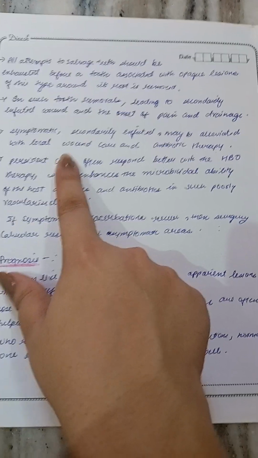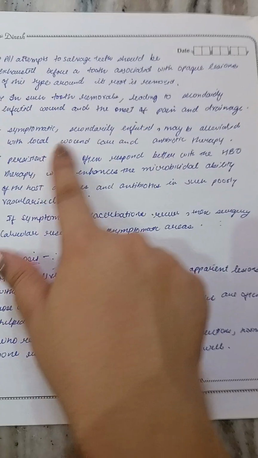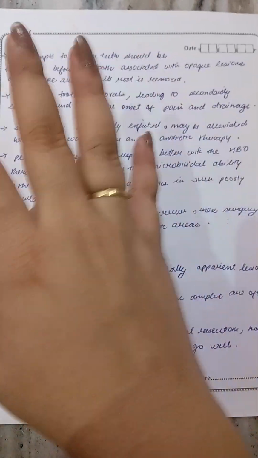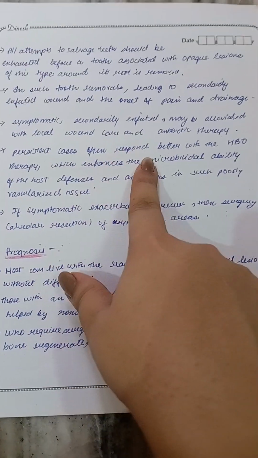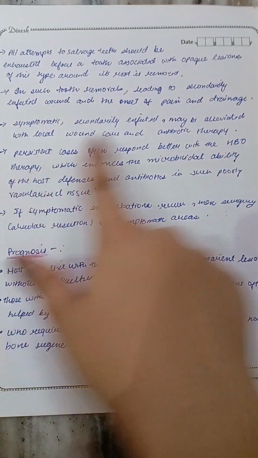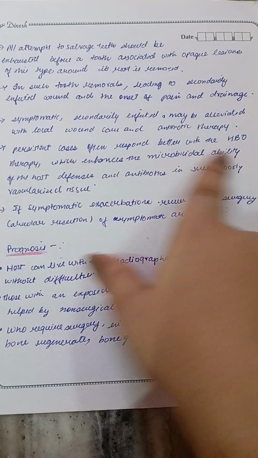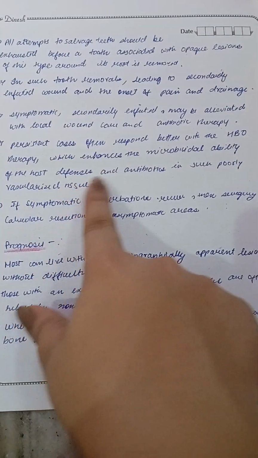Coming to symptomatic, secondarily infected cases may be alleviated with local wound care and antibiotic therapy. Antibiotic therapy and wound care will suffice. But in persistent cases, they often respond better to HBO therapy, that is hyperbaric oxygen therapy, which enhances the microbicidal ability of the host defense and antibiotics in such poorly vascularized tissue.